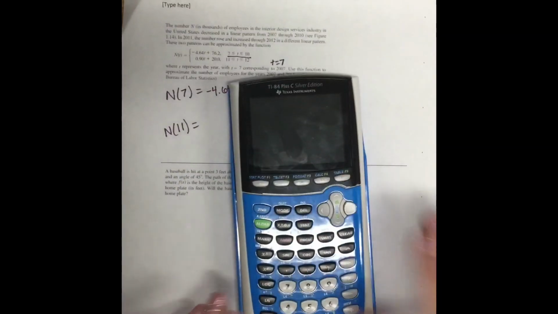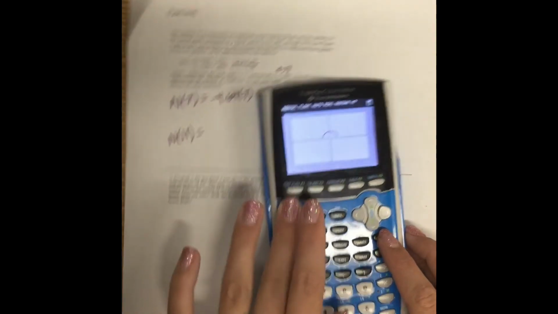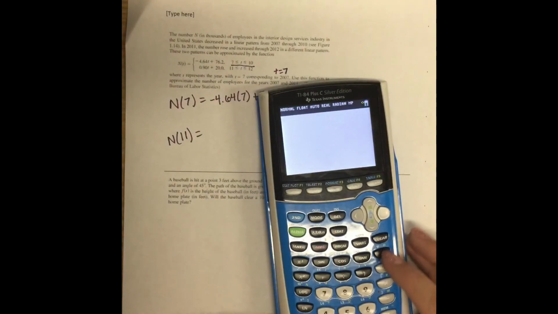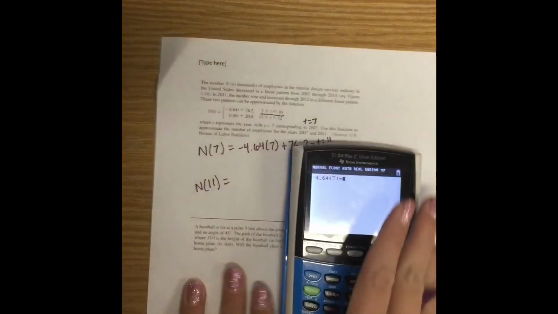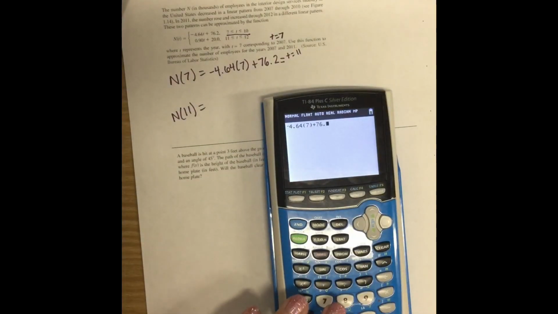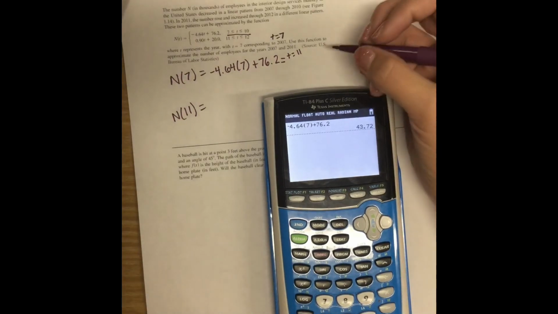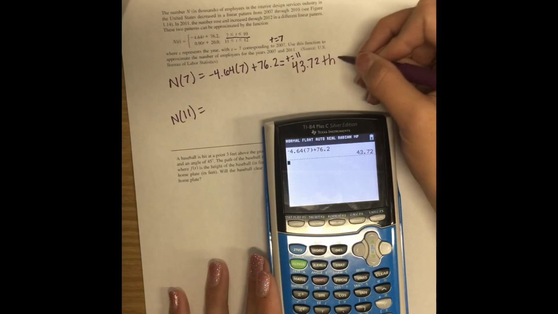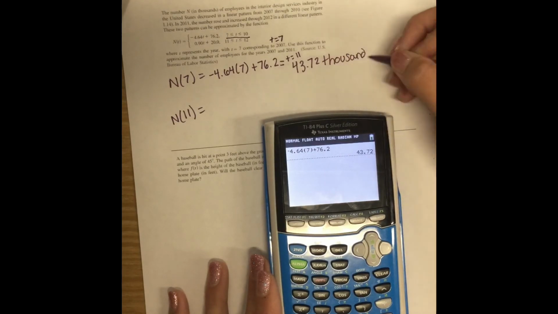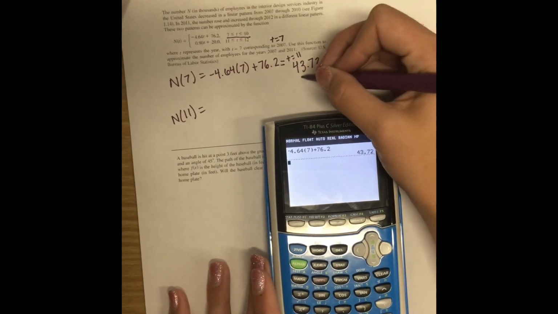We could use our calculator for this. Second quit to get out of our graph. Negative 4.64 parentheses 7 plus, what do we have here? 76.2 gives us 43.72 thousand employees because it says it was in thousands. So don't forget your units because that's quite important.